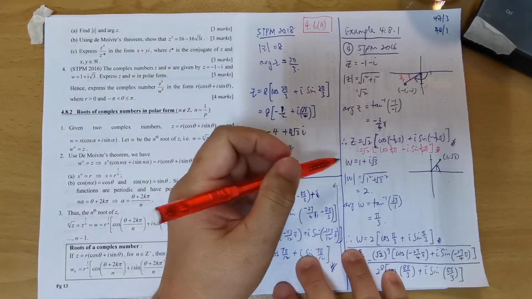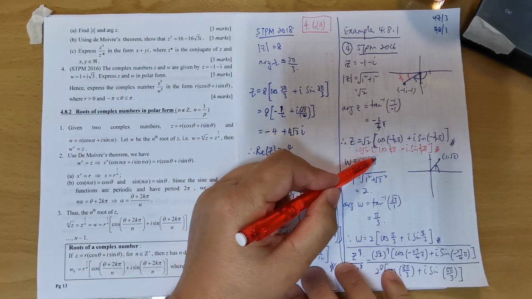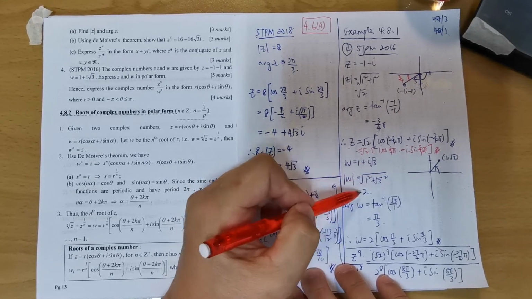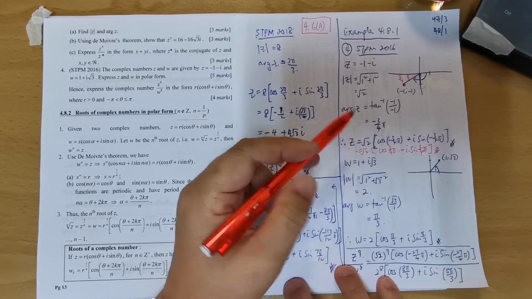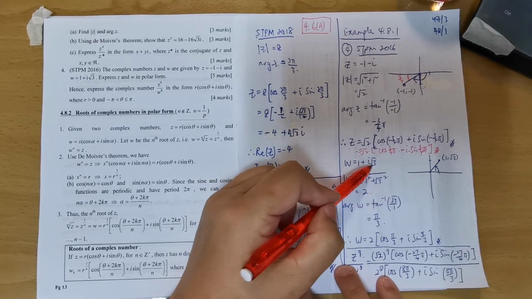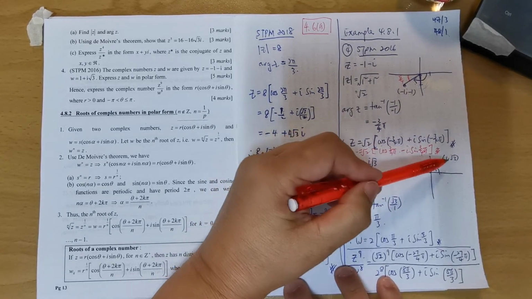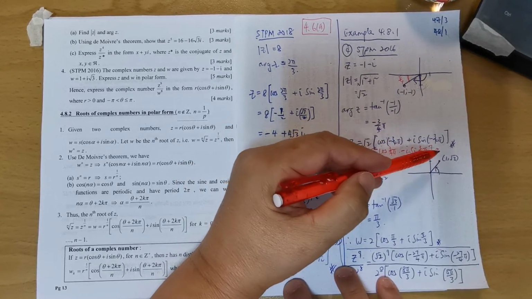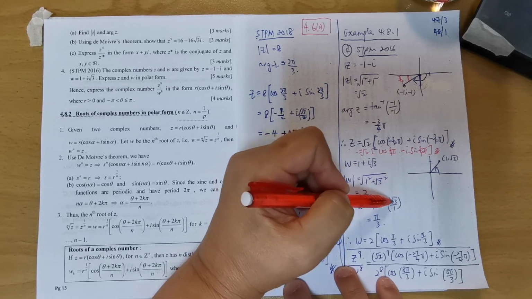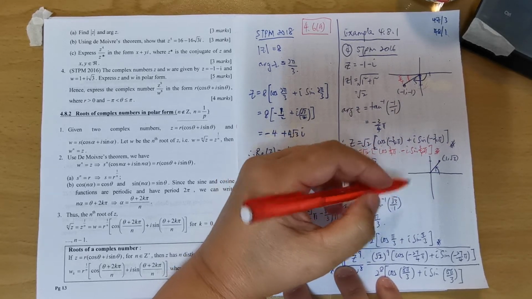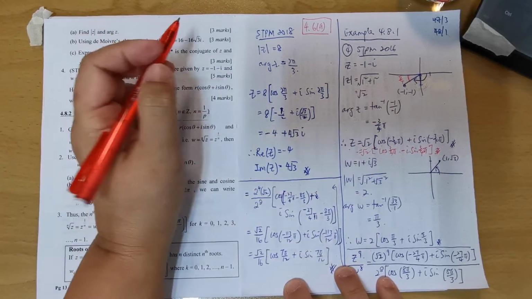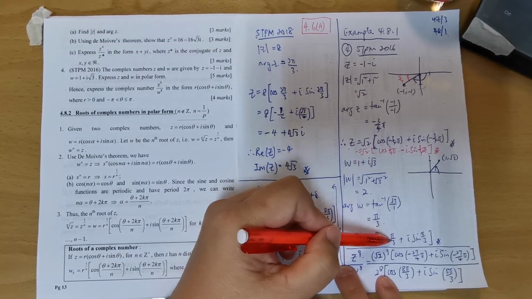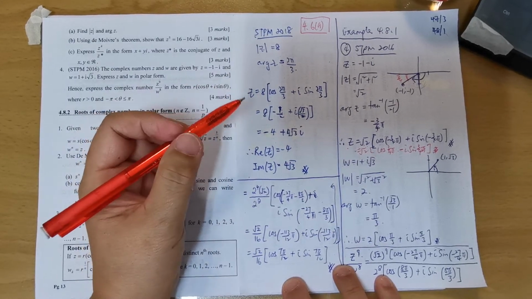Alright? Okay, for w is 1 plus i square root 3. So modulus is square root of 1 squared plus square root 3 squared. So it's 4. Alright, so square root 4 is 2. So modulus is 2. So argument is arctangent of y over x, square root 3 over 1. So x is 1, y is square root 3, which is in the first quadrant. So positive angle. Alright, so arctangent of square root 3 is actually 60 degrees, which is pi over 3. Alright, so w in polar form will be 2 cos pi over 3 plus i sine pi over 3.